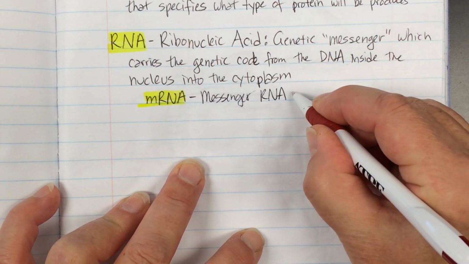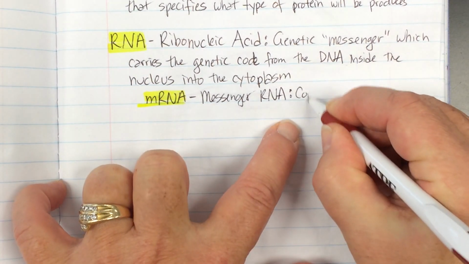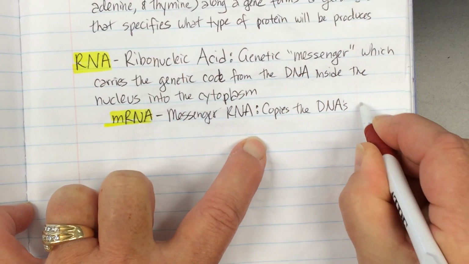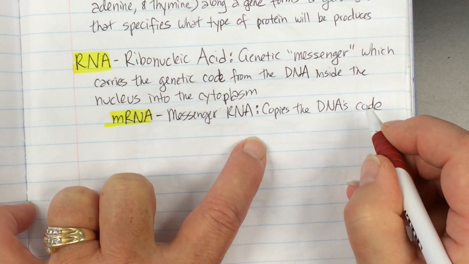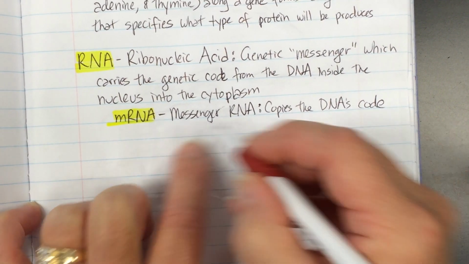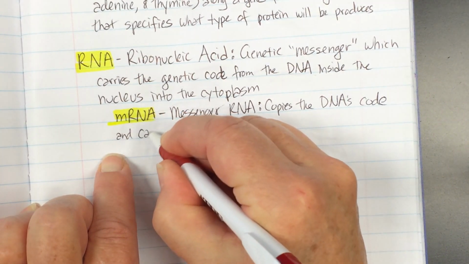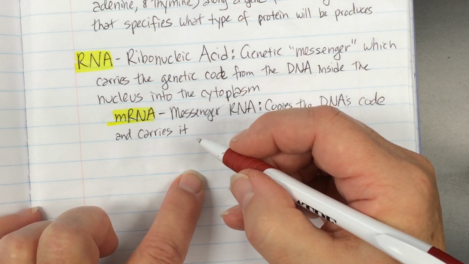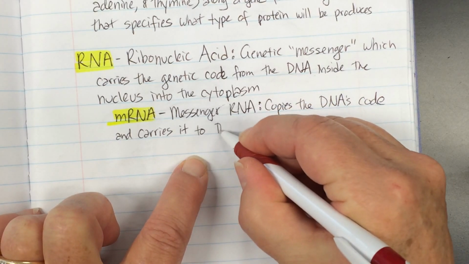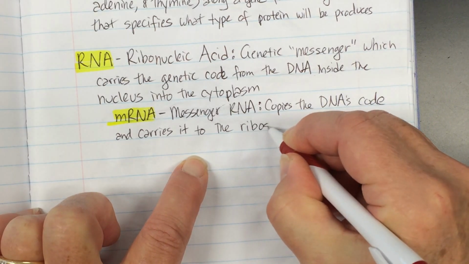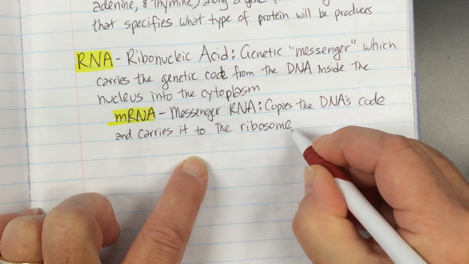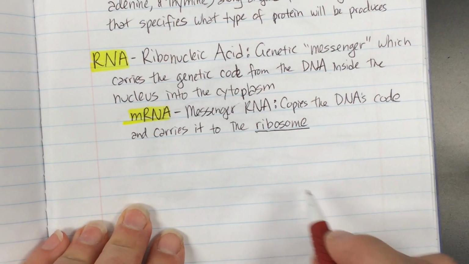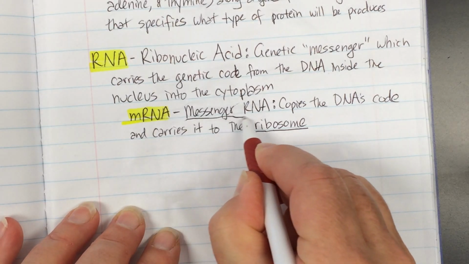It copies the DNA's code, okay, and it carries it to the ribosome. Now, if you remember, ribosomes are where the proteins are made, okay? So it carries it to the ribosome. So mRNA is messenger RNA.